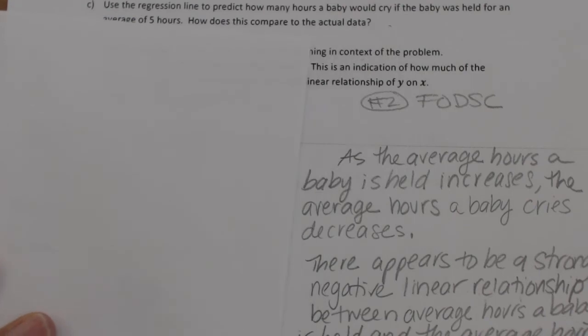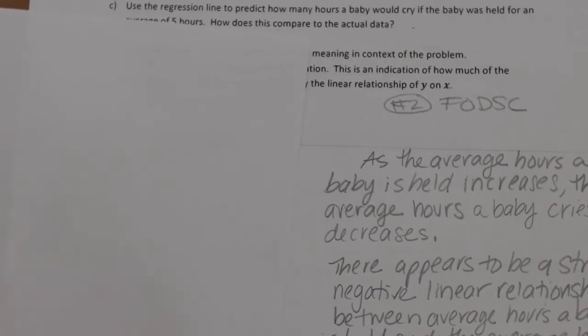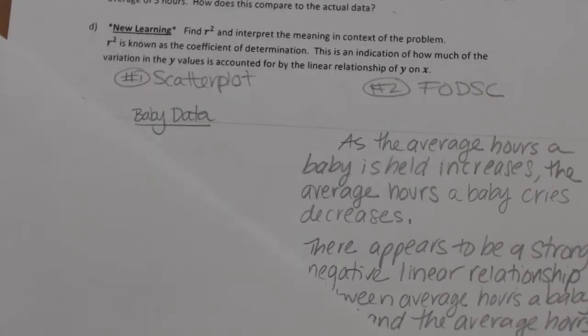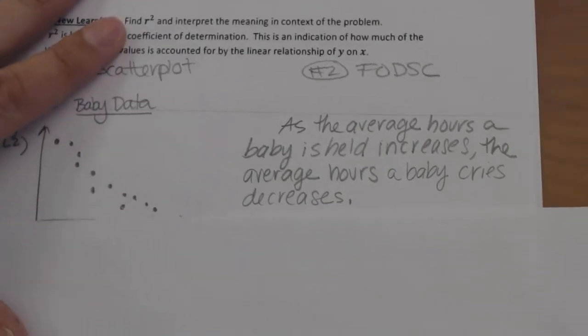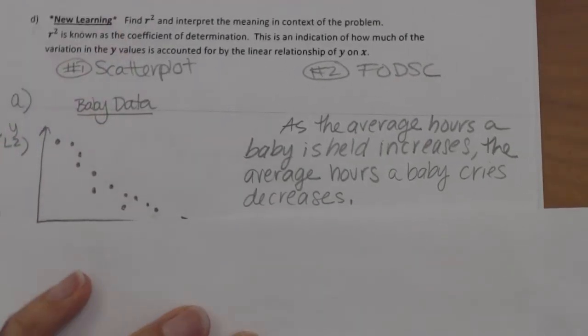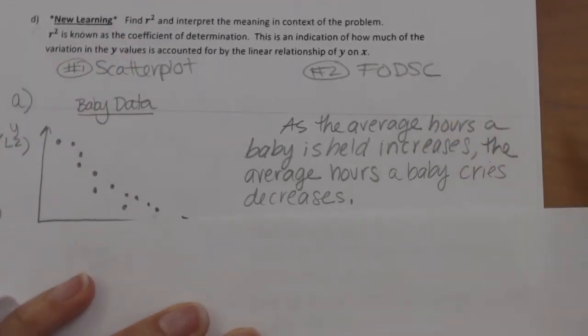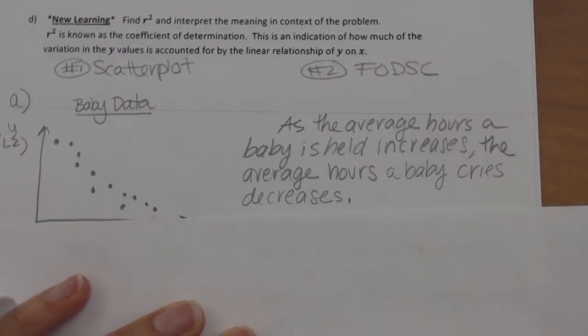So let's come over here. When interpreting a scatter plot, what you want to do, and I'm actually going to do this, is go piece by piece. You're going to remember this acronym. This just helps you to make sure you have all of the elements that you need for a good interpretation.